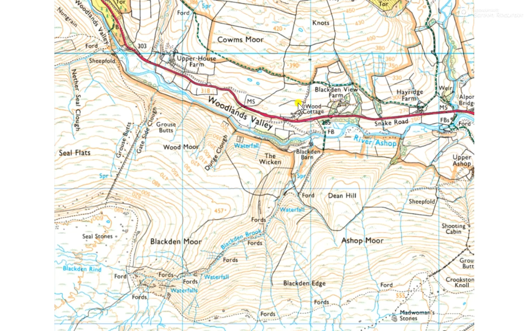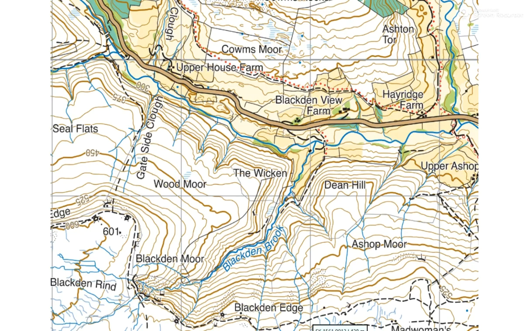What we worked out was that it was this collection of buildings here, and the map didn't show the trees around it, but we worked that out from various other features that made sense. So that was the Explorer Ordnance Survey 1 to 25,000. What we're going to look at now is the Harvey Maps, same scale, 1 to 25,000 Superwalker map.